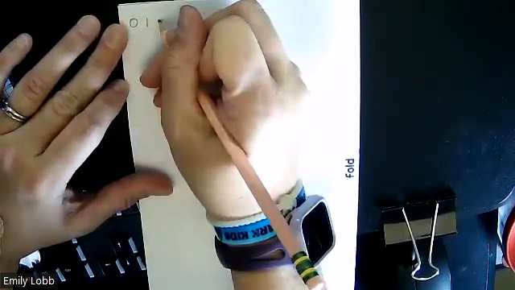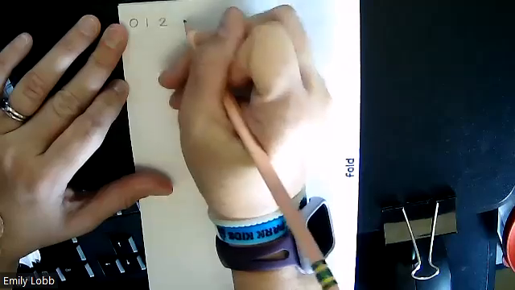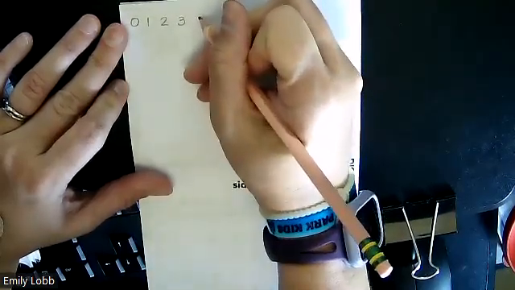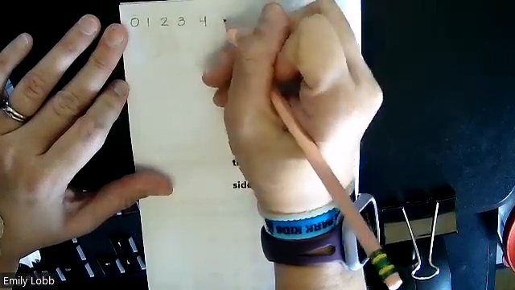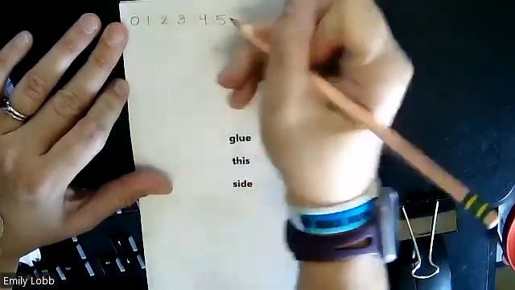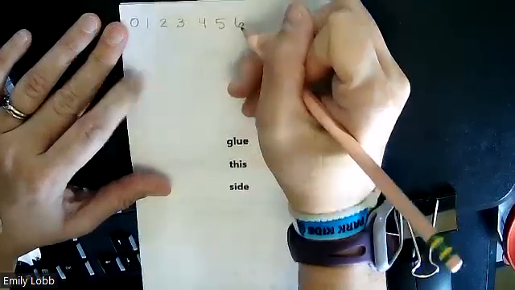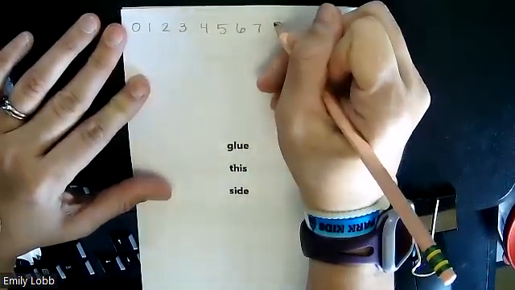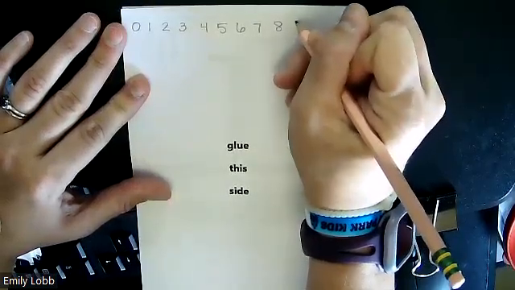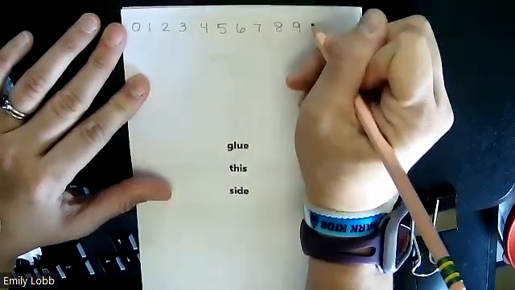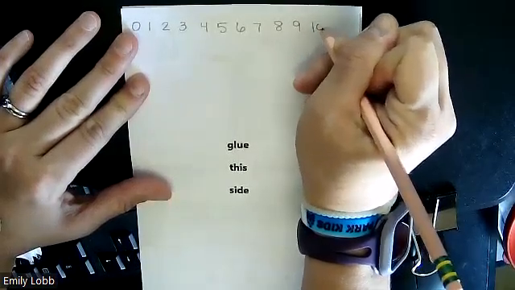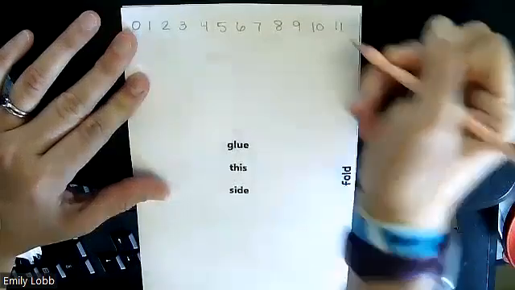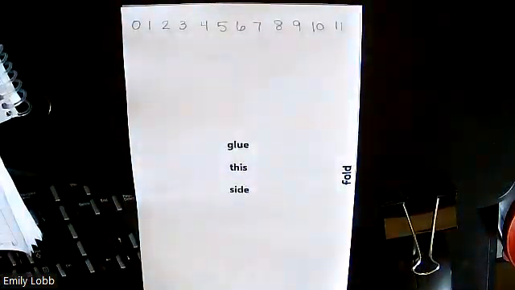And I'm gonna leave a little space and make a 2. And then a little space and make a 3. And a little space and make a 4. And then 5. And then 6. 7. 8. We're just gonna go to 10 today. Well, let's maybe we have room for 11, maybe we don't. If you don't have room for 11, that's okay. If you get at least a 10, I'm happy.